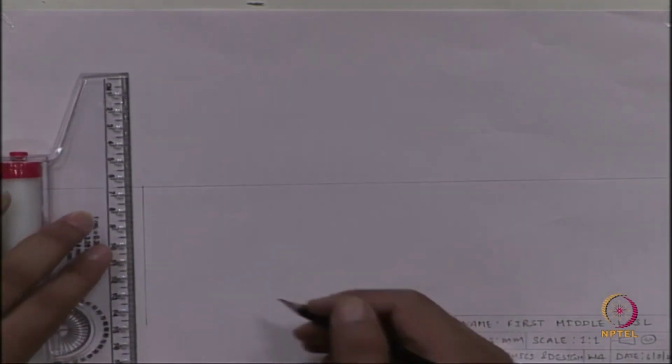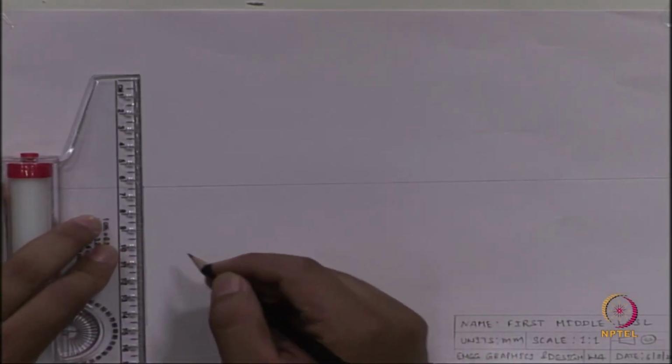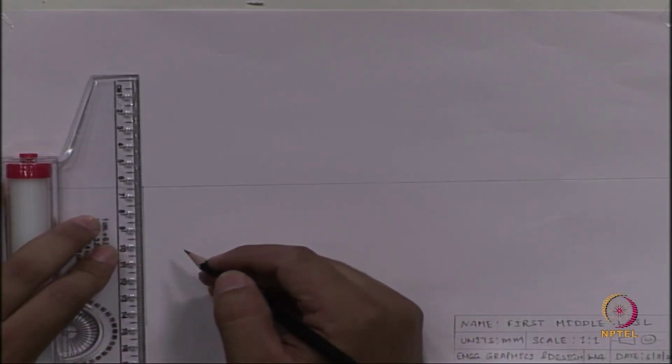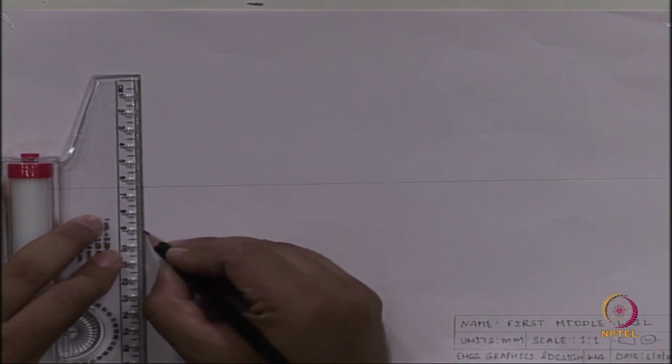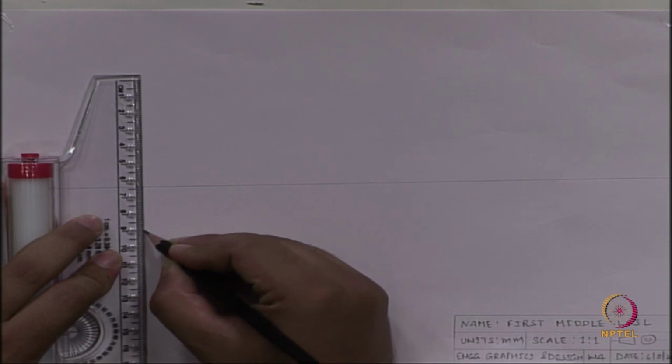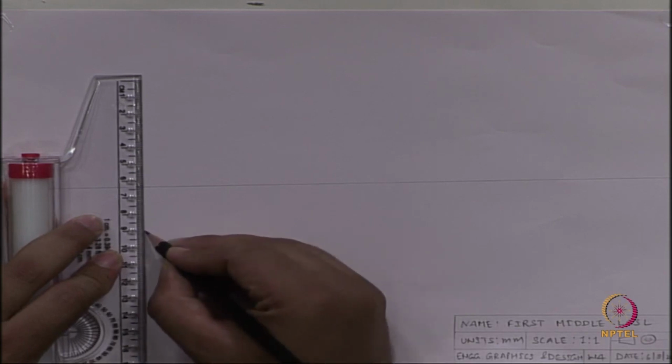Now, since the hexagon has an edge length of 30 mm, we will start drawing the hexagon using the same technique as presented in the class. Firstly, an edge of 30 mm is produced. Now, we would make two arcs of 30 mm each.